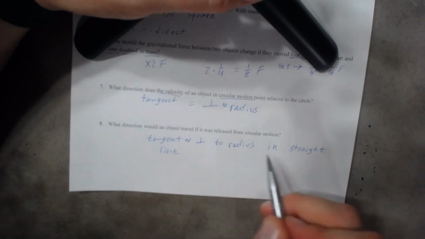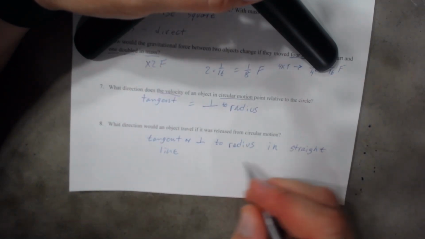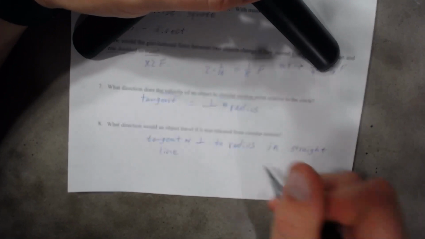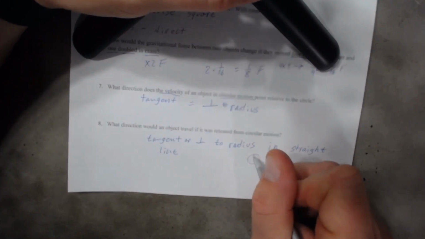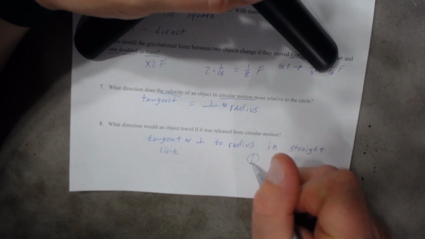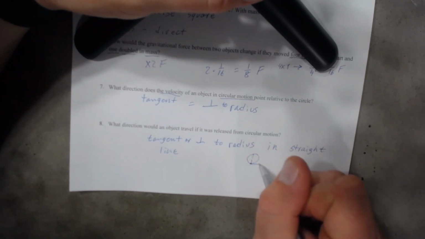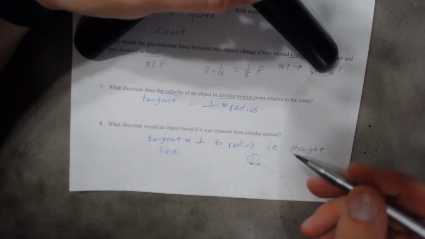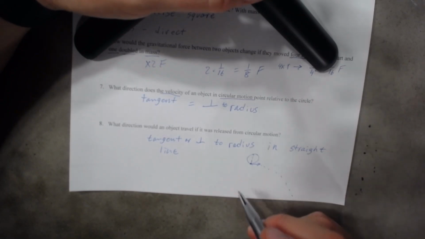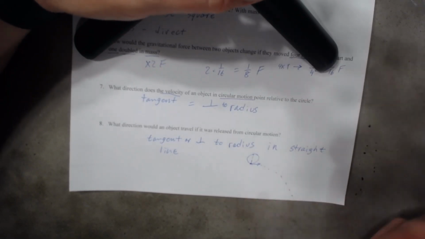Now, once it leaves, it can become a projectile, and then it can undergo a parabolic path. So if it's swinging around like this, and it's released at this point, its initial velocity will be this way. The actual path will be a parabola, because if it was vertical, it'd go that way. If it was horizontal, it would continue out straight. So it comes off straight, and then all those other rules of physics.